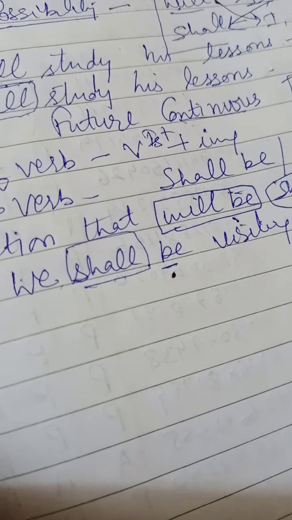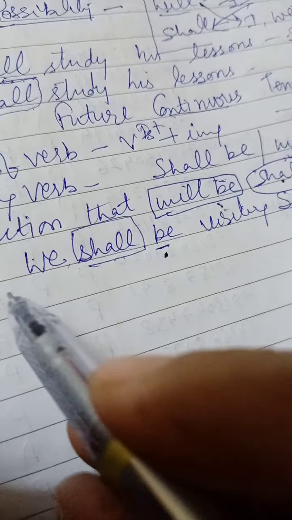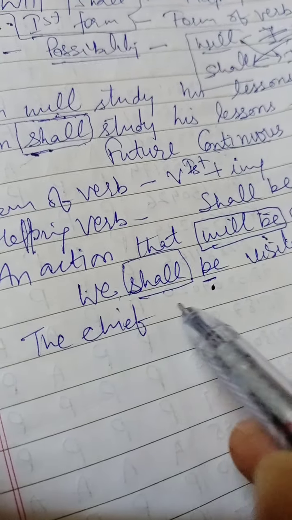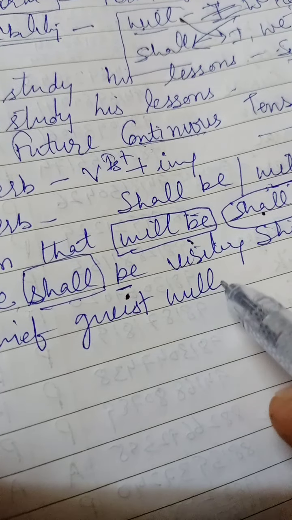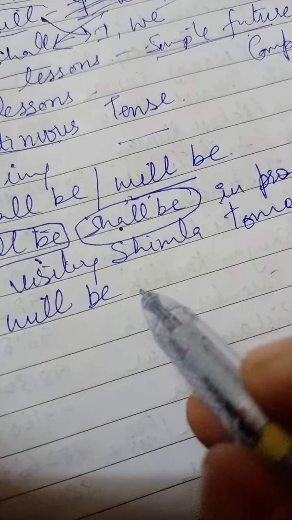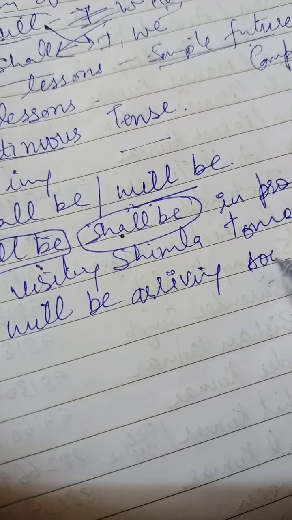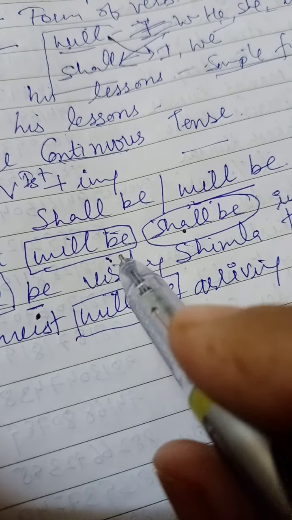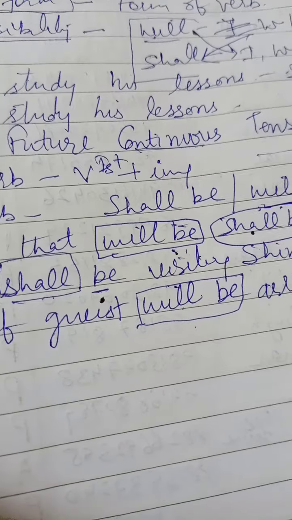Got it? Second example, the chief guest will be arriving soon. So this will be shows what? Same thing, action of future. Got it?